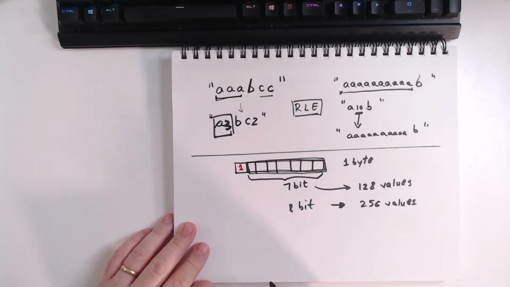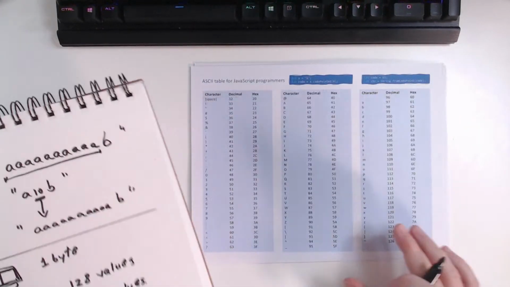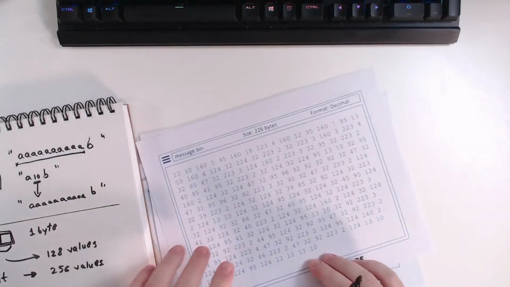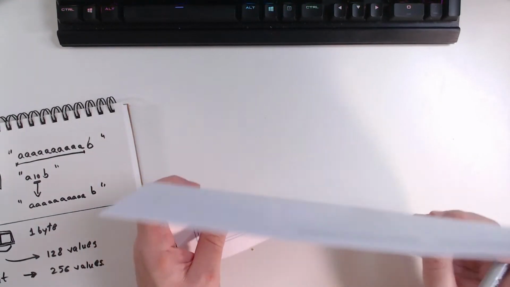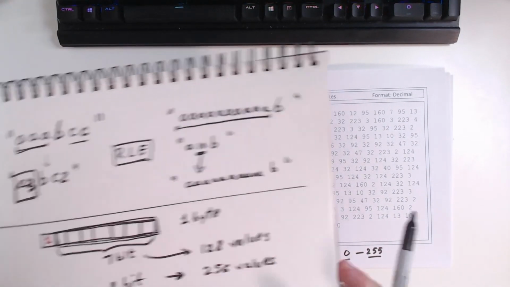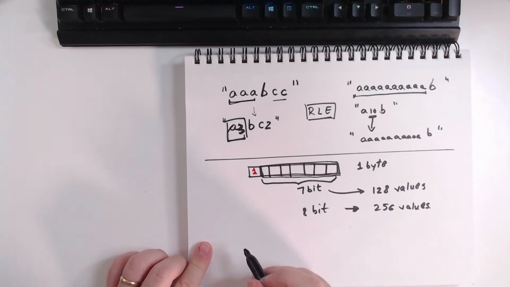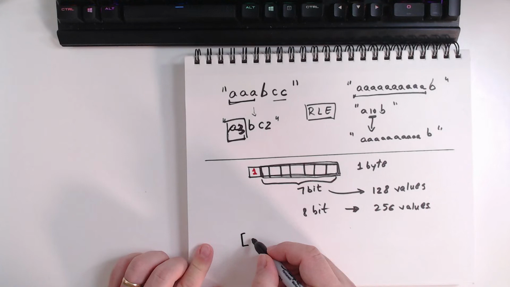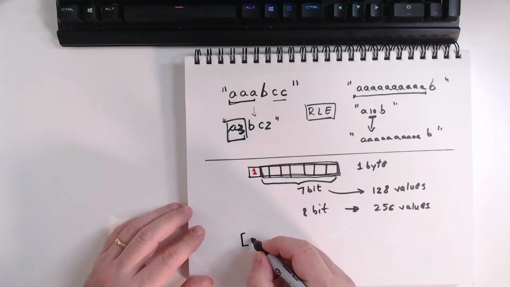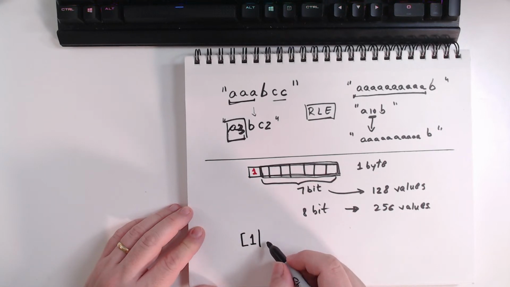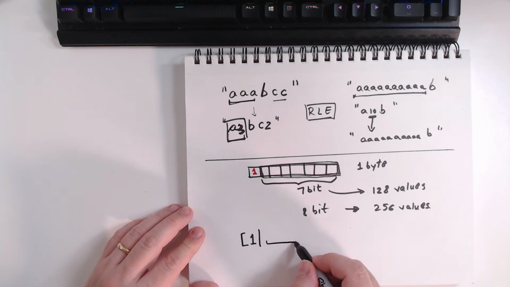In other words, for every number that we see in this file, 13, 10, 165, 95, and so on, that number is a byte, right? It can have the first bit as a 1, and then the rest of the 7 bits represent the actual character.